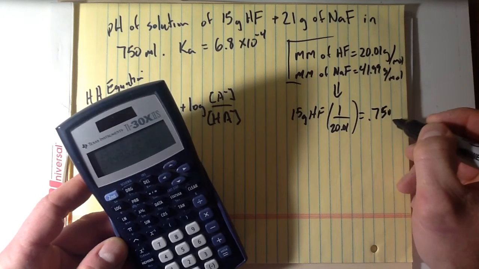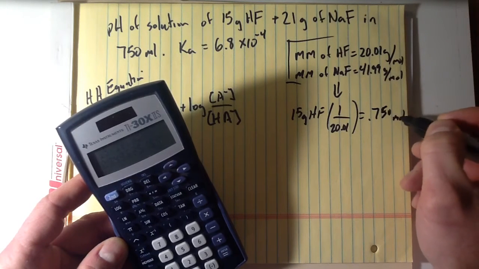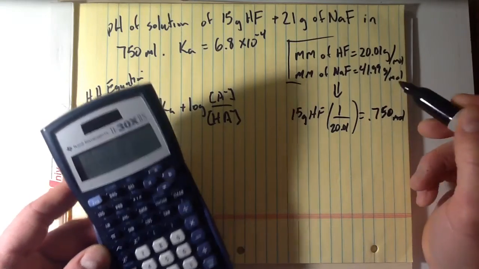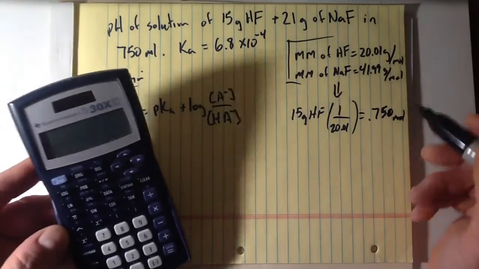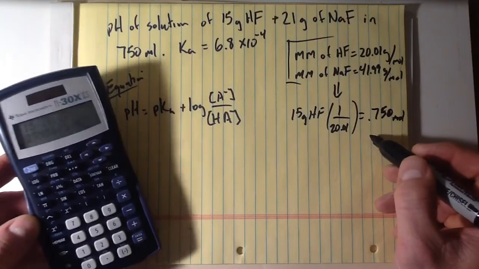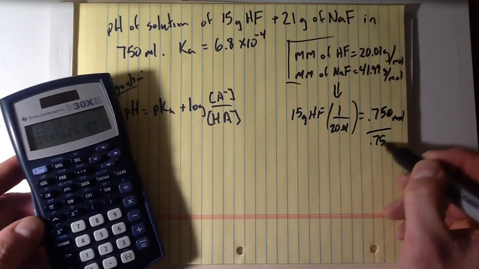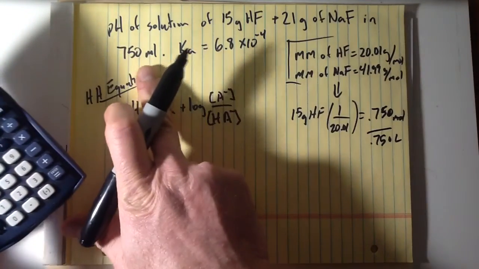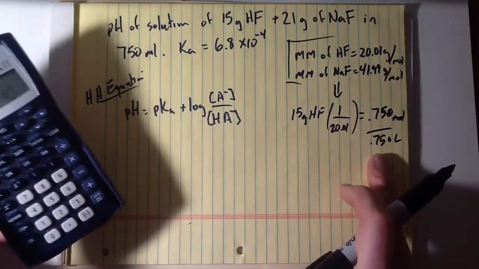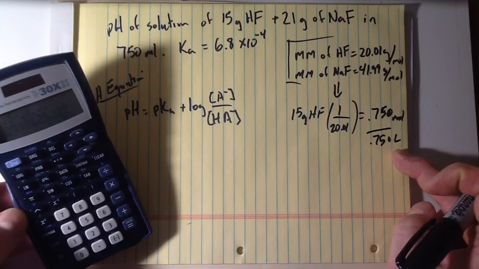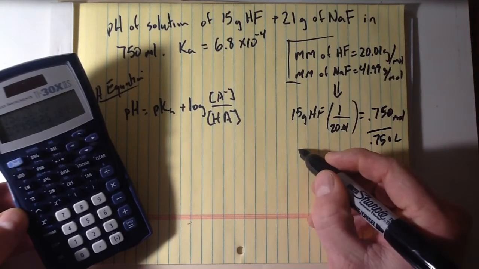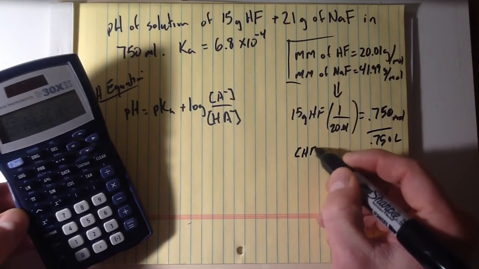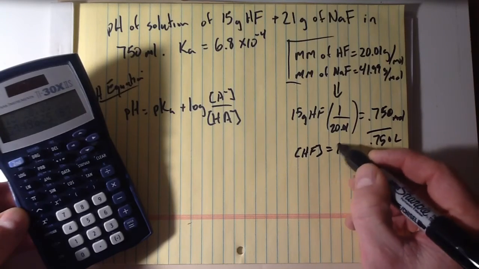So this will give me roughly 0.750 moles. But of course we need to divide that by the volume, that's 750 mL, so we have to convert that to liters. So it'd be dividing the mole amount by the liter amount. We can then have the molarity of HF is equal to about 1.